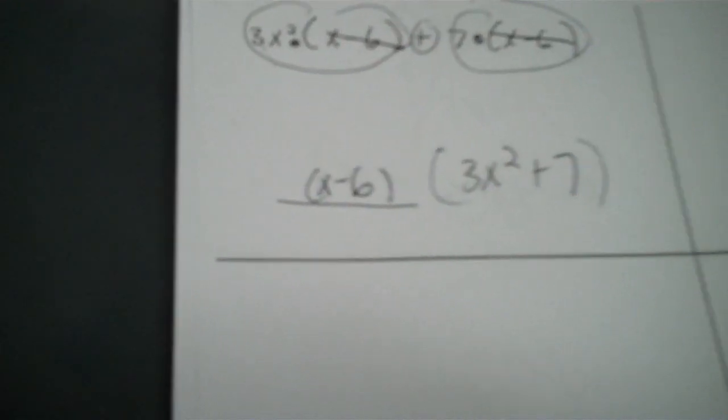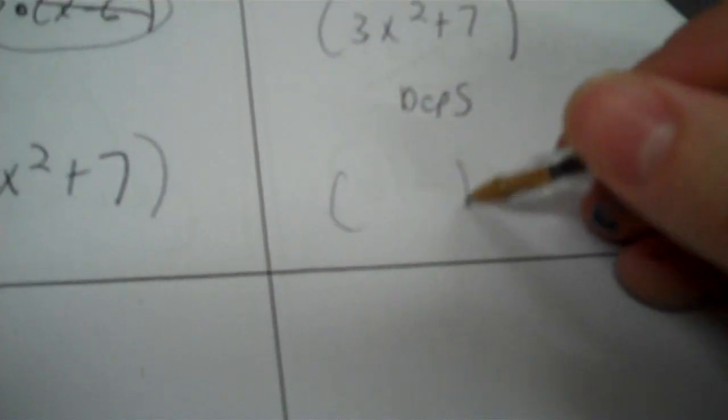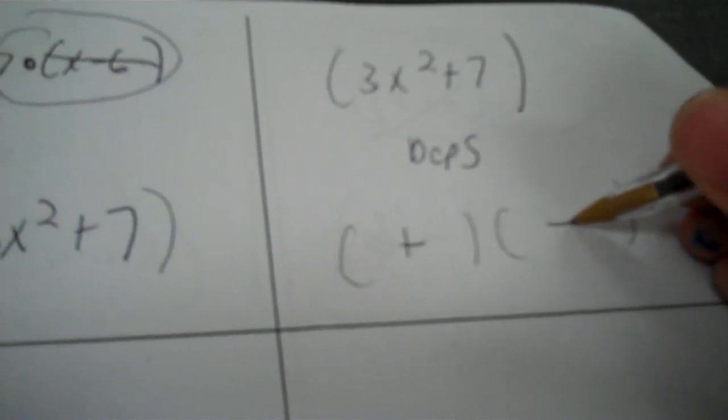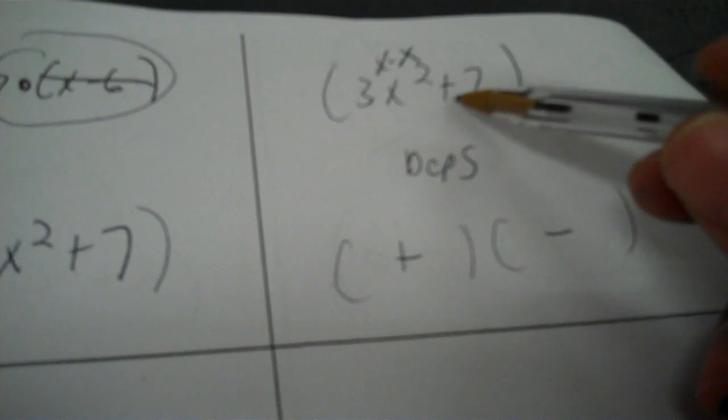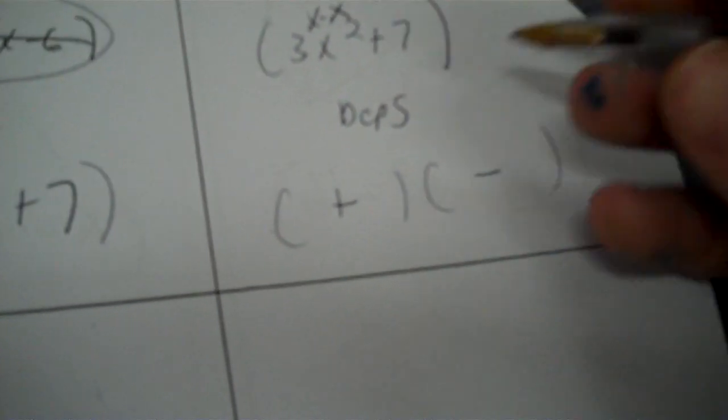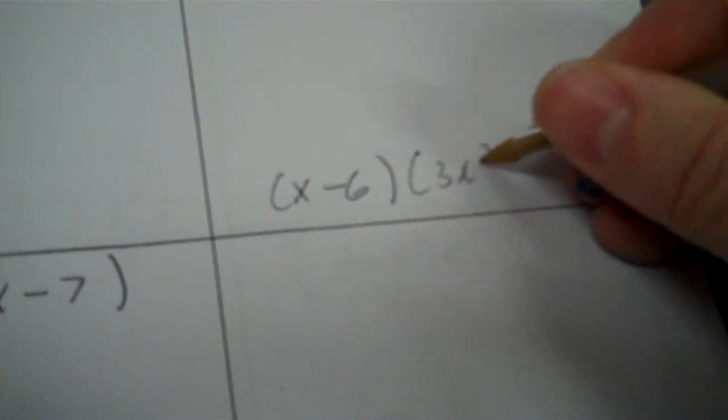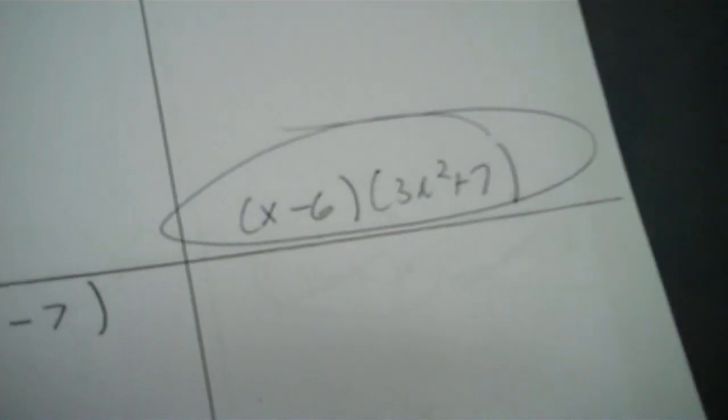So where x is to the first power, you just write that down. But when I have x to the second, is that going to form a DOPS? Well, no, maybe it won't, because that's x times x. This one won't, because 3 is not a perfect square, neither is 7, and there's a plus sign. There's supposed to be a minus sign when I do that. Doesn't work, so drop that down. That's your answer.